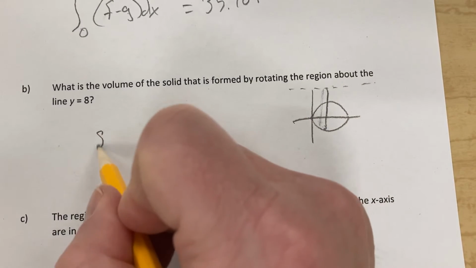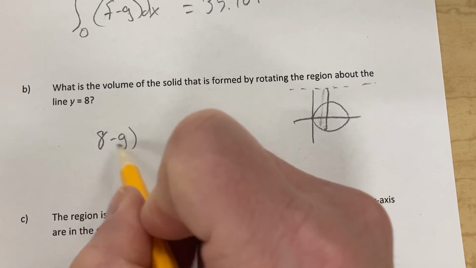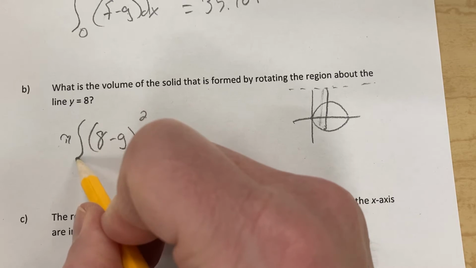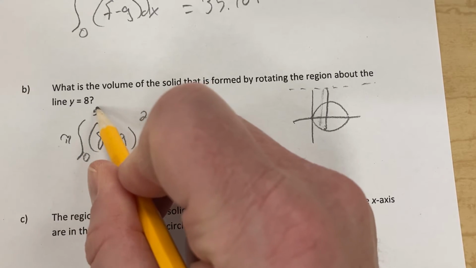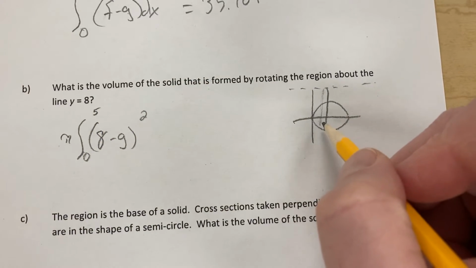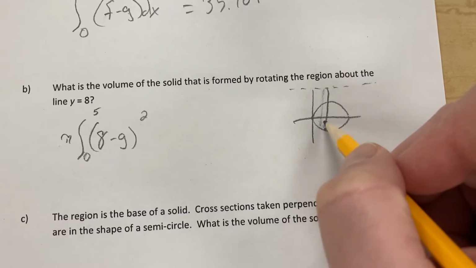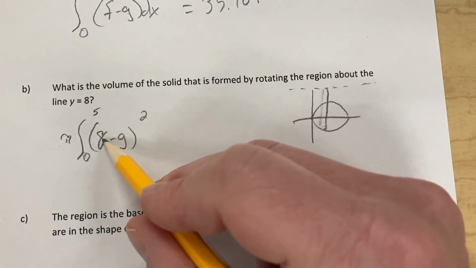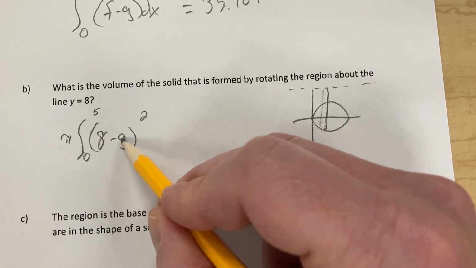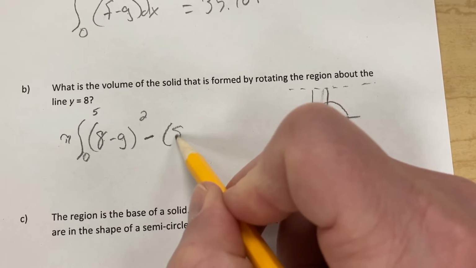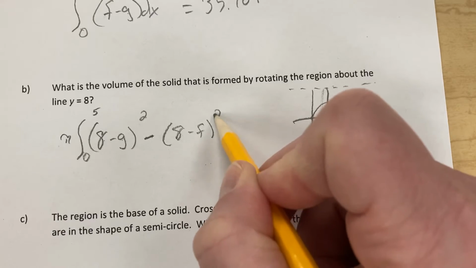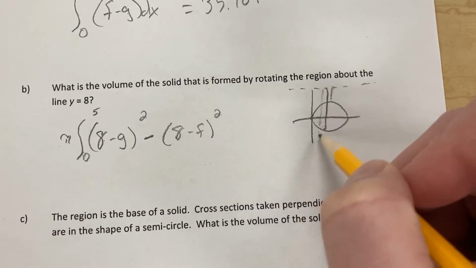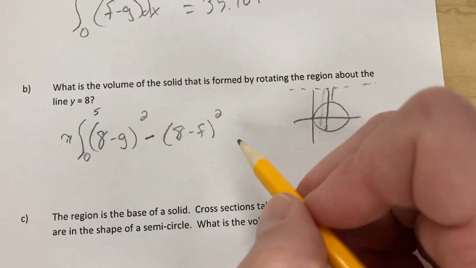So if we go 8 minus g, that will be the big radius. Again, you can turn yourself all around, all crazy like, because it's below the x-axis, but in truth, it doesn't matter where it's oriented. When they're above like this, it's always going to be the value minus the outer one, minus that value minus the inner one. Okay, we can still treat it the same way, whether it's above, below, or right through the x-axis, doesn't matter.